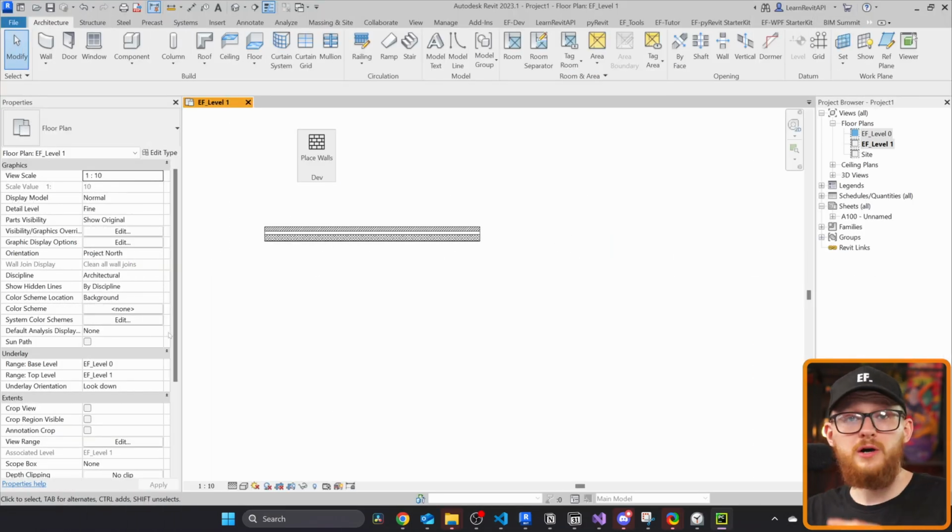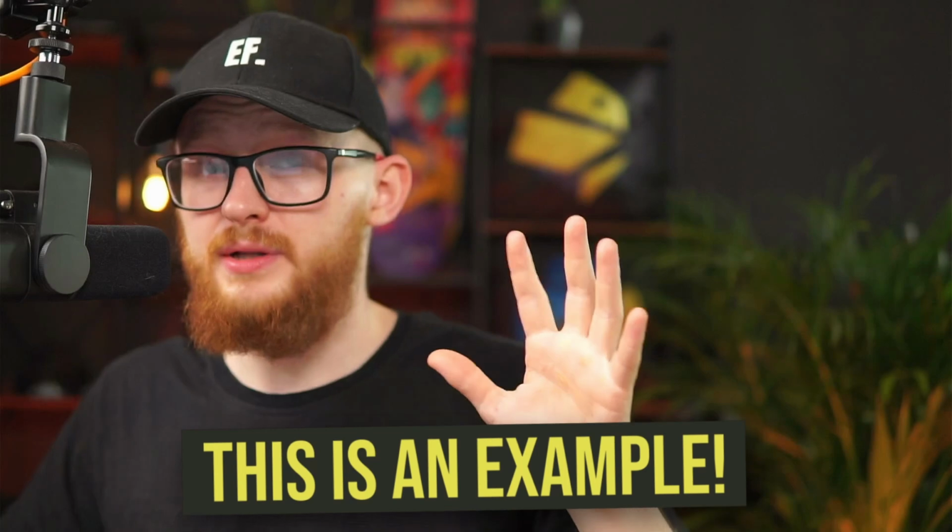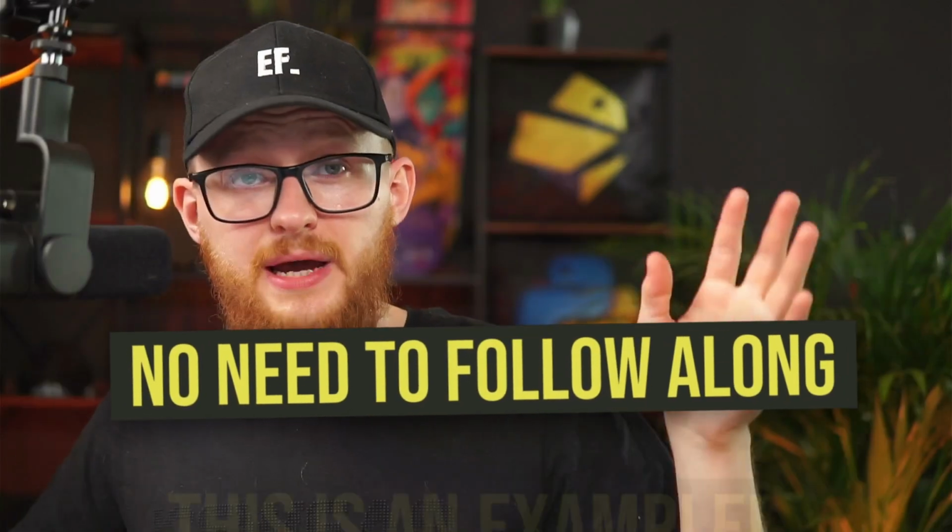Alright, then when you know about all the necessary arguments, we can go back to Revit and actually write a little code snippet together. And listen, this is just an example, you don't have to follow me along, just sit back and have a look what I do, and I will explain it along the way.